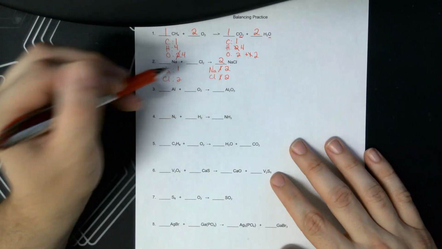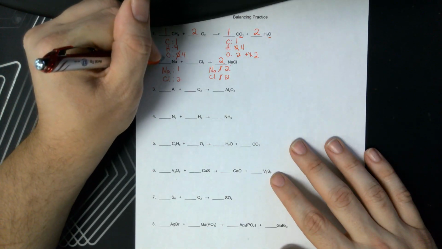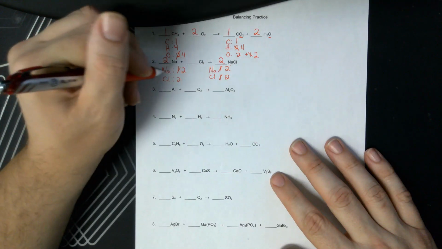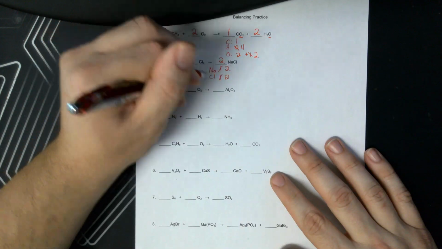That causes this to no longer be balanced. So I have to put a 2 here. 2 times 1 is 2, and we're balanced. So it's 2, 1, 2.